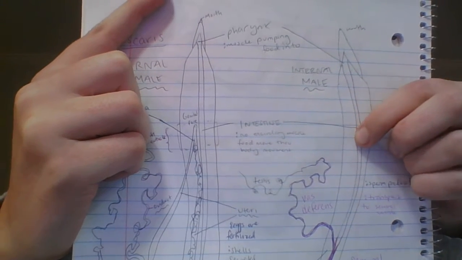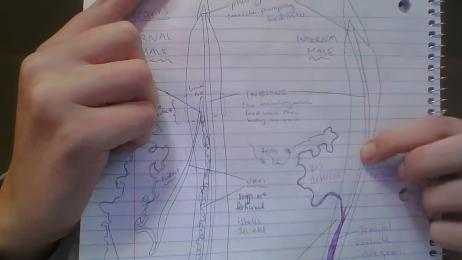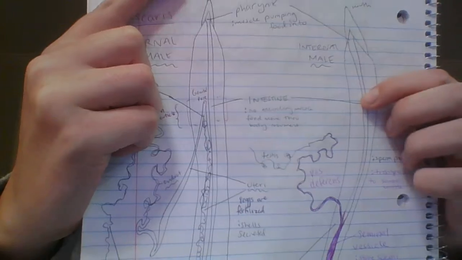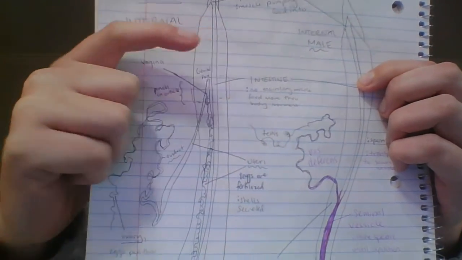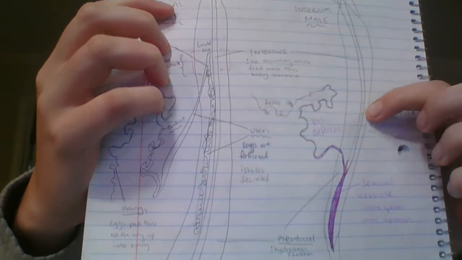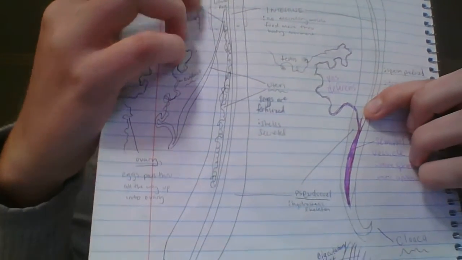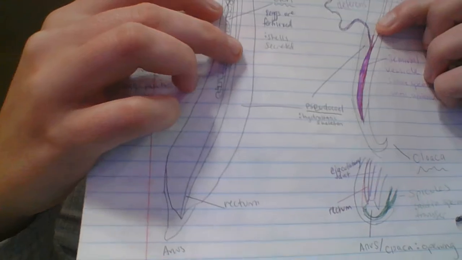The intestine moves the food through the body only when the body moves, like when the organism moves. It doesn't have any encircling muscles. But the intestine leads down into the rectum for both organisms, as we can see, both male and female.